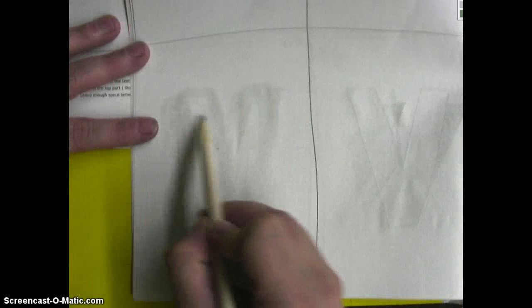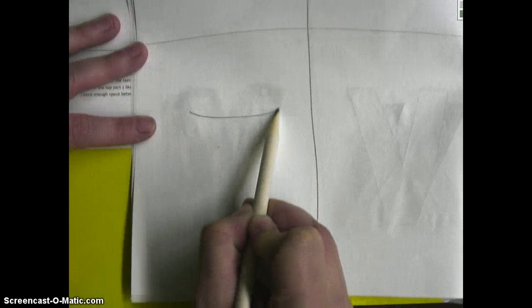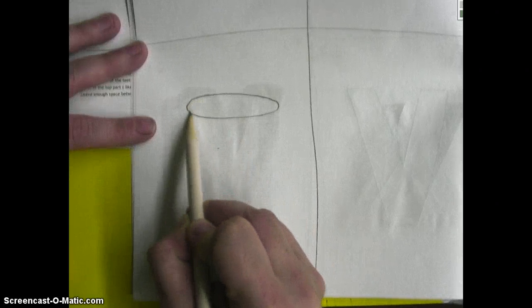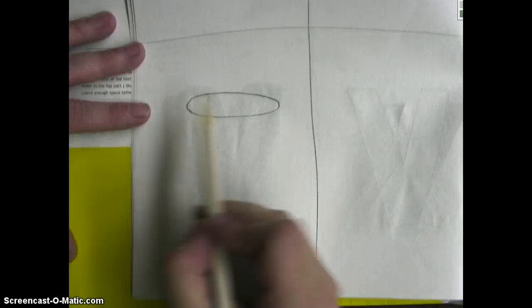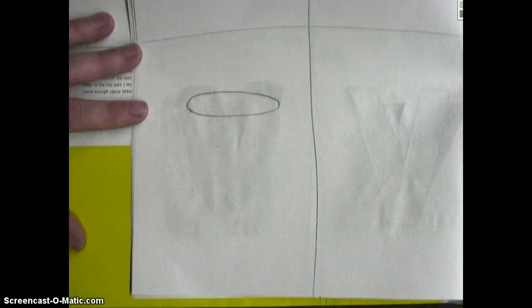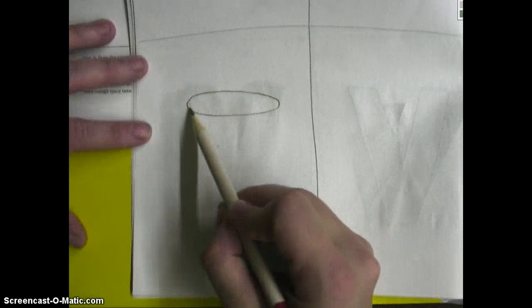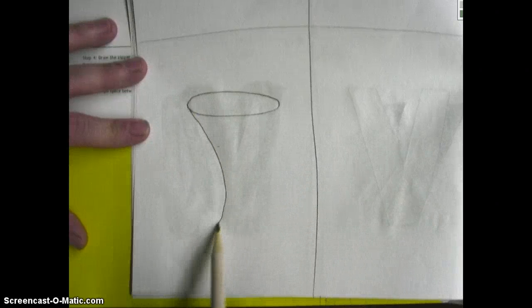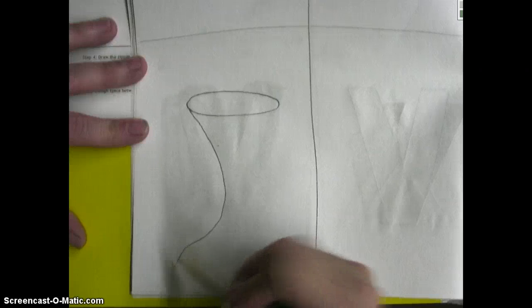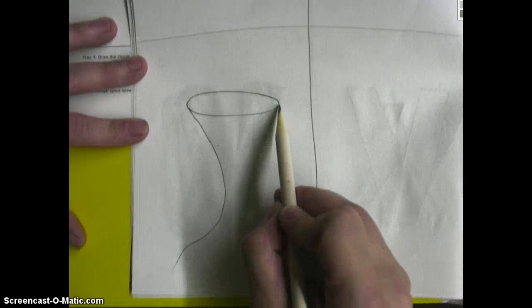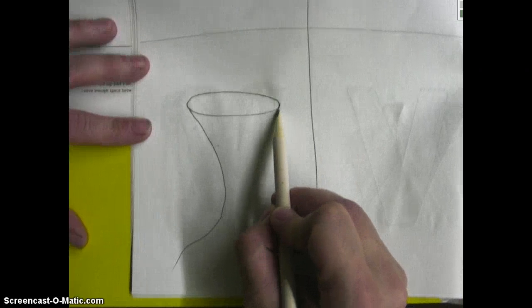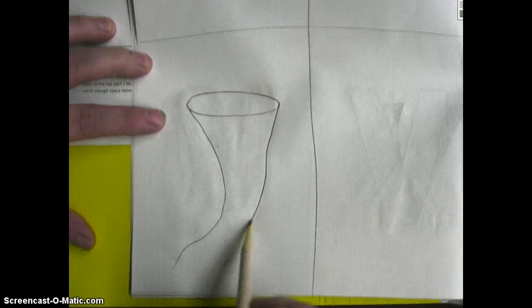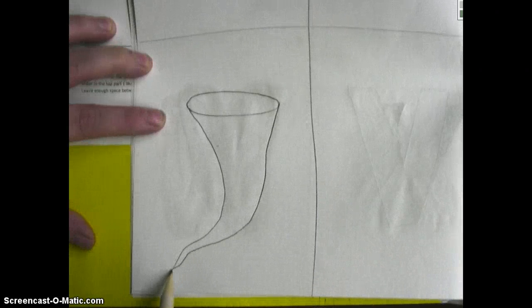Okay, what we're going to do to make it is we're going to start with a foreshortened circle, which is just a squashed oval, kind of like this. Okay, just a simple little squashed oval. And off of that oval, we're going to be bringing it down, and we're going to make a curve, and we're going to go down to the ground, basically. Okay, and then on the other side, we're going to do the same thing, and we're going to bring it together. So actually, it kind of looks like a horn in a way.